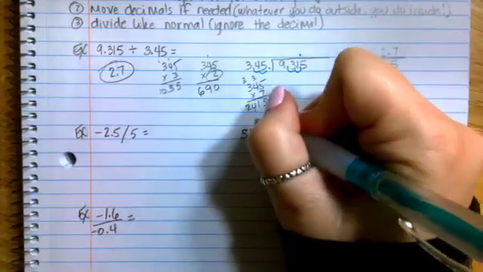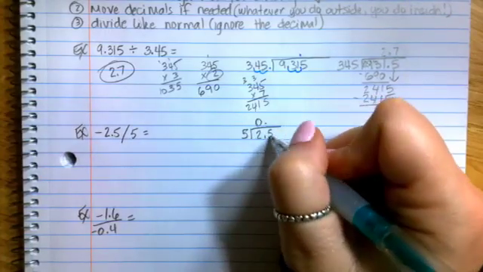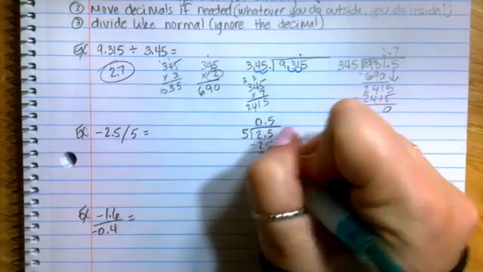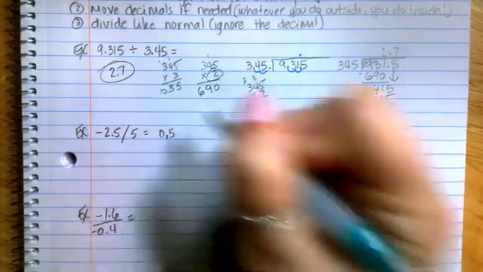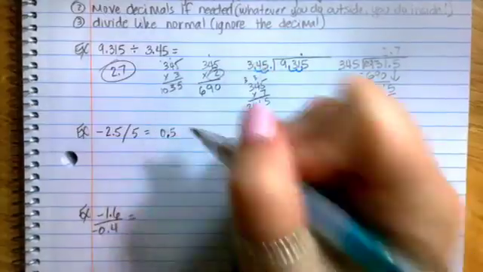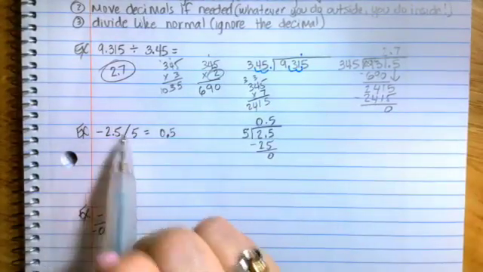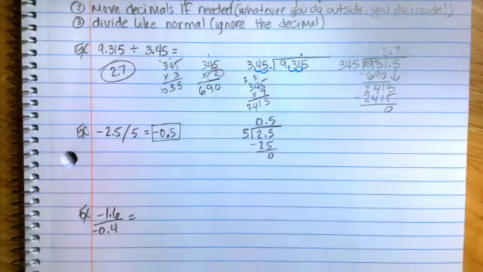5 can't go into 2, so I want to put that 0 in front of that decimal. 5 can go into 25, 5 times. Subtract that out, get 0. So I get 0.5. Now I have to worry about, is it positive or negative? Integer rules. Negative divided by a positive gives me a negative, so my quotient is negative 0.5.